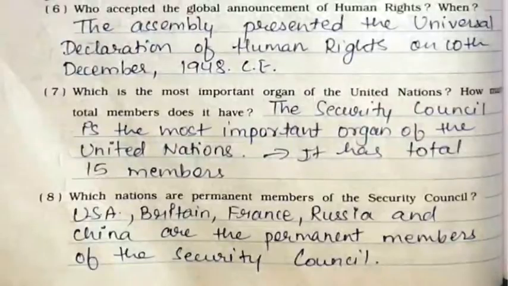Seventh, which is the most important organ of the United Nations? How many total members does it have? The Security Council is the most important organ of the United Nations. It has total 15 members. Eighth, which nations are permanent members of the Security Council? USA, Britain, France, Russia and China are the permanent members of the Security Council.